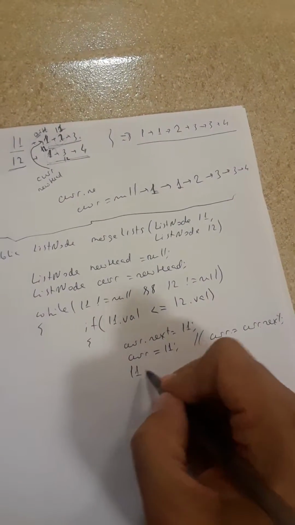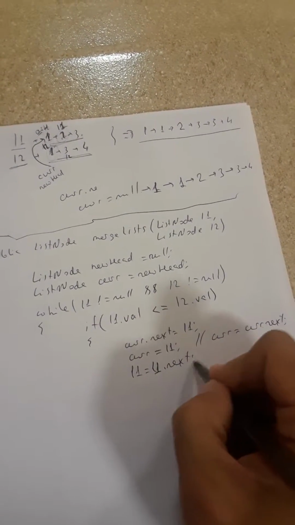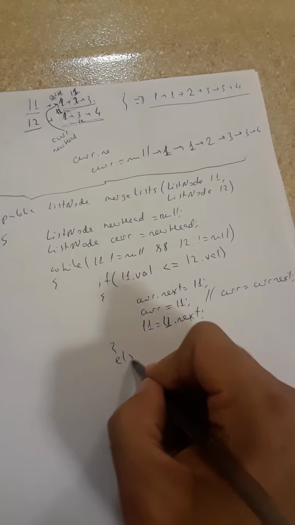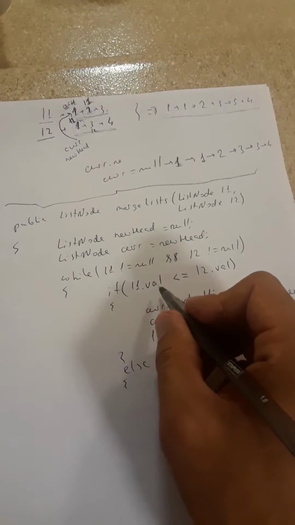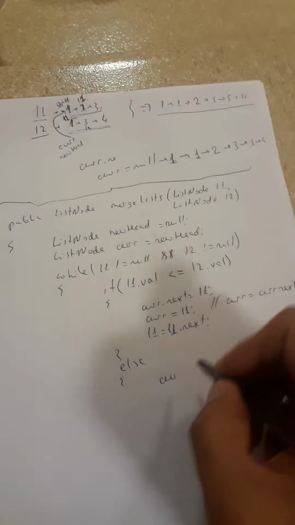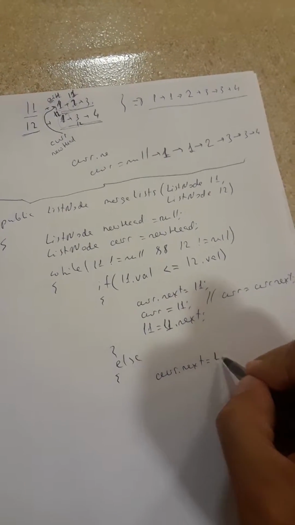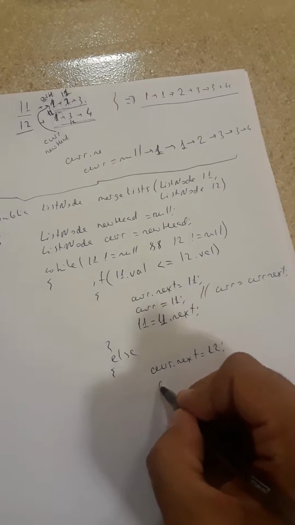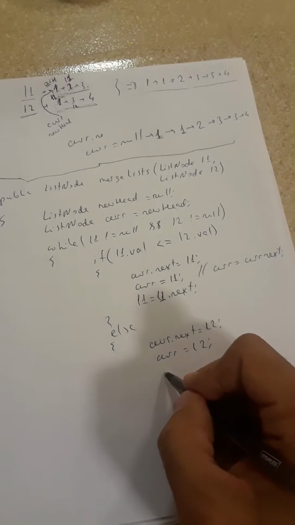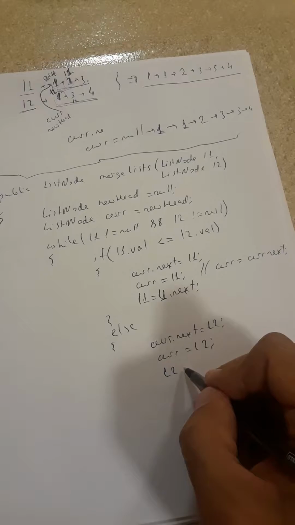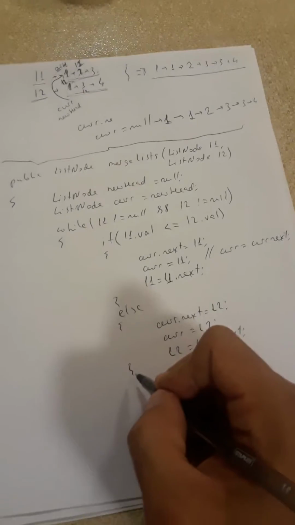Then we move L1 to the next element of the first linked list. Otherwise, if the first linked list element is not smaller, our current next will point to L2. Then our current moves to L2, and we move L2 to the next element in the linked list.